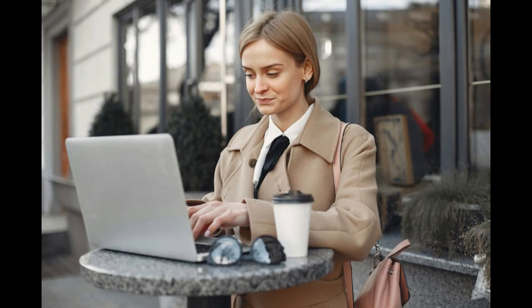10. Comply with ongoing requirements. After forming your LLC, you'll need to comply with any ongoing requirements in your state, such as annual reports, franchise taxes, and other filings.